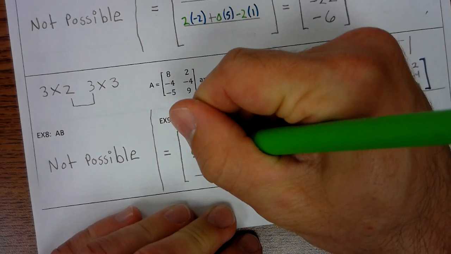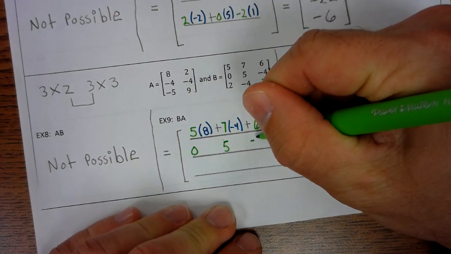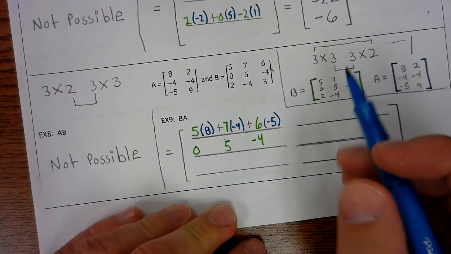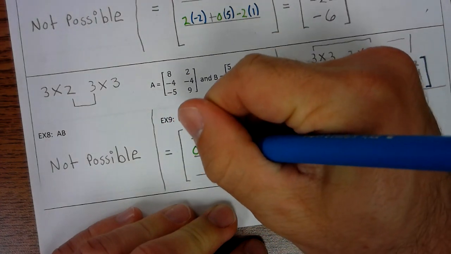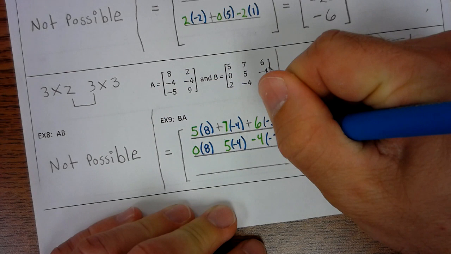So these numbers are going to be 0, 5, negative 4. And since you're multiplying this row by that column, these numbers are going to be 8, negative 4, negative 5.